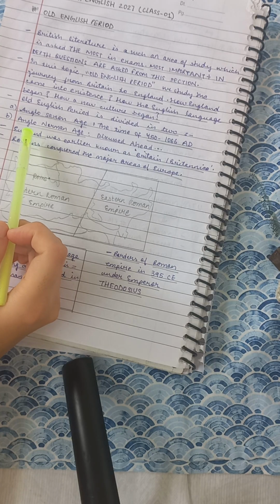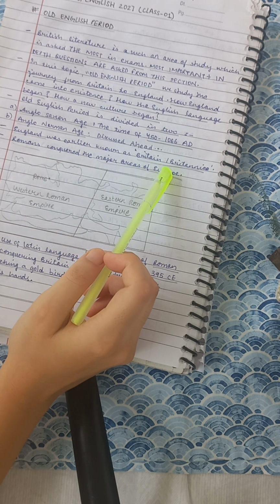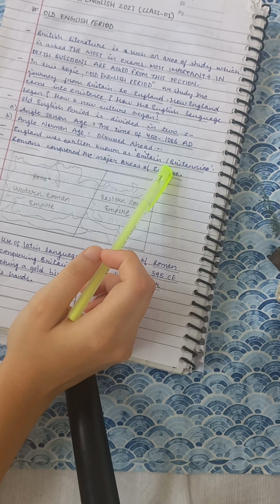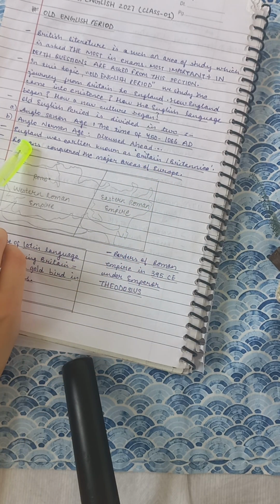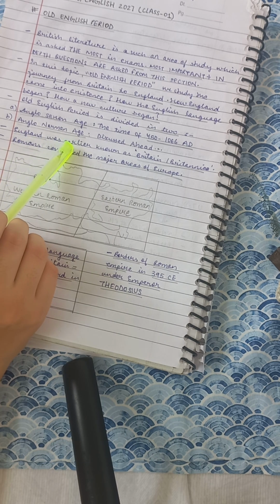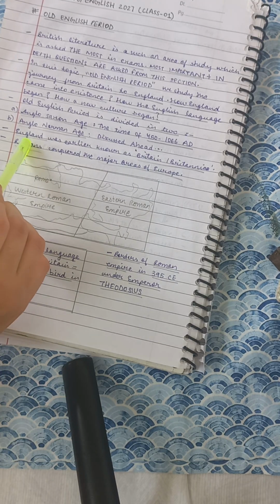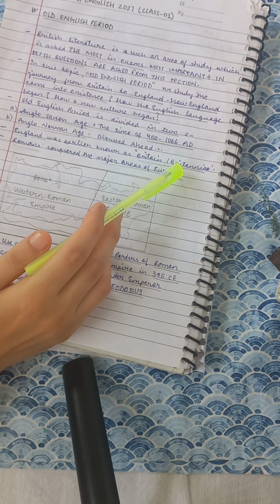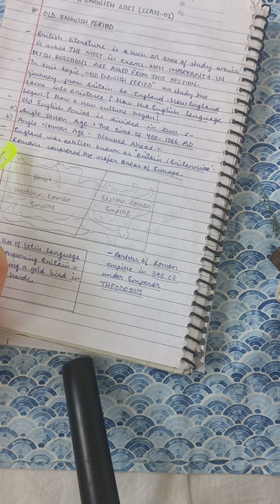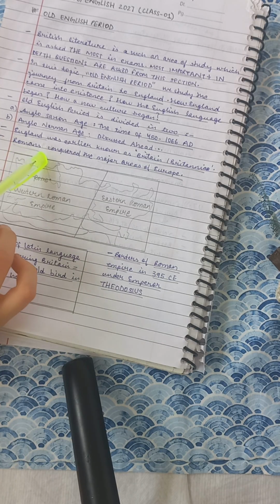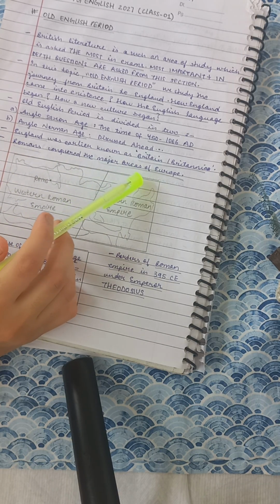So here is a point which says England was earlier known as Britain or Britannia. What we know as England is the present name, but earlier, at the time of the Old English period, England was known as Britain or Britannia. Romans were the ones who conquered the major areas of Europe.